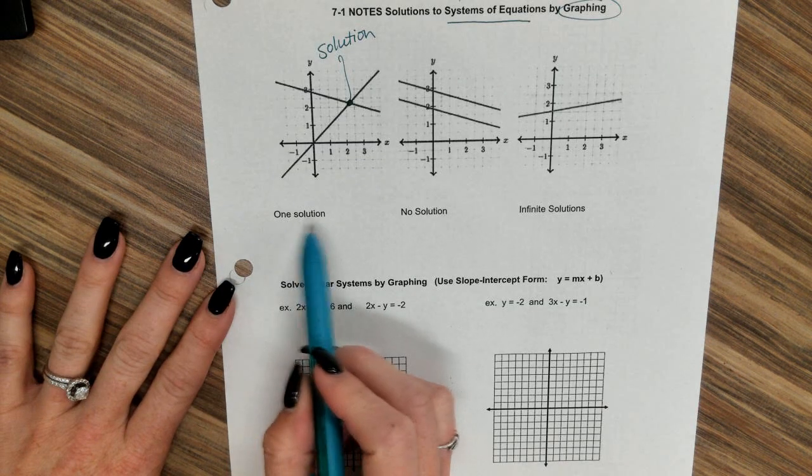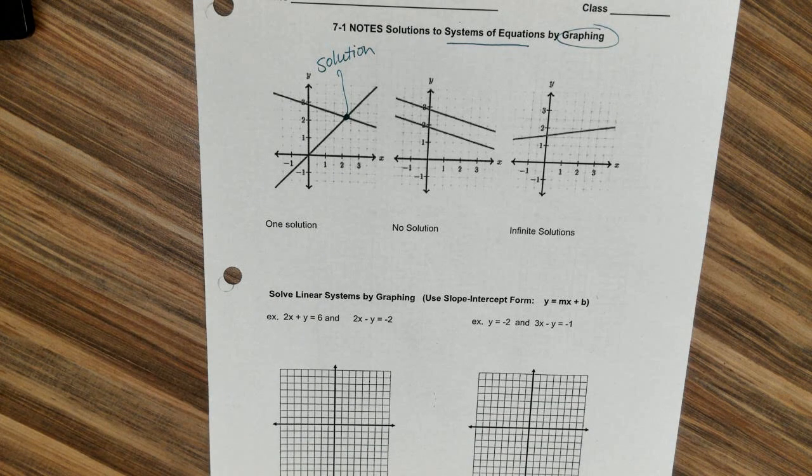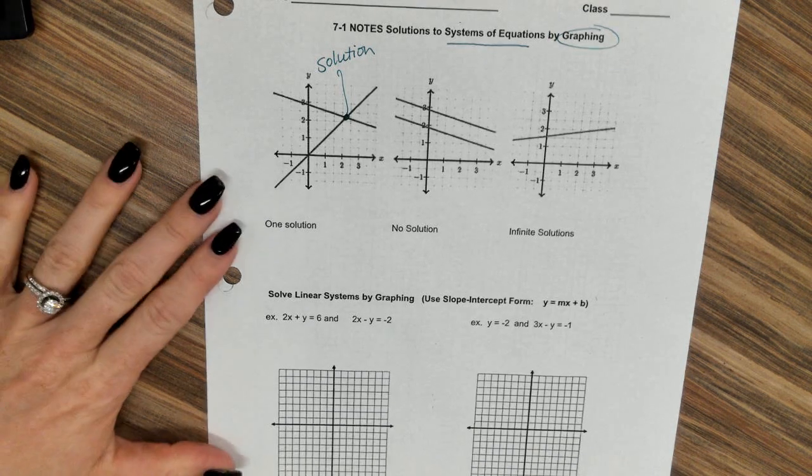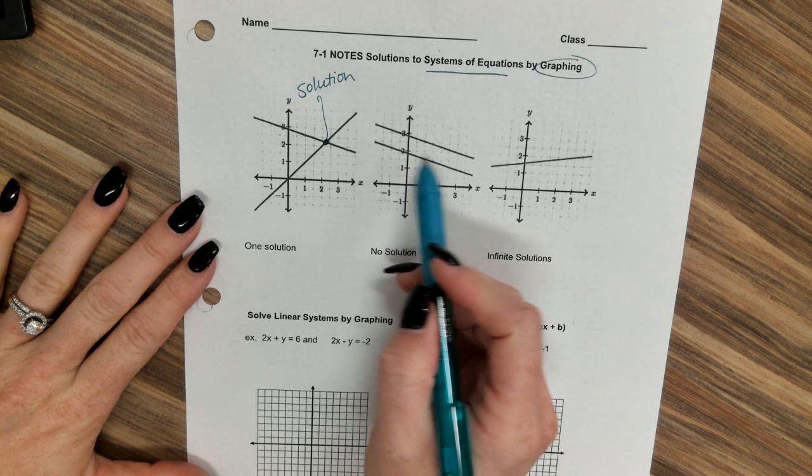So does everybody agree? If there are 2 lines that meet at a point, there's only going to be one answer, but your answer will have an x and a y value. It's a coordinate. Yes?